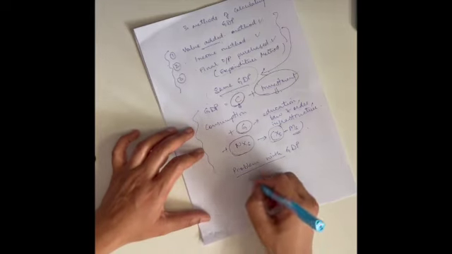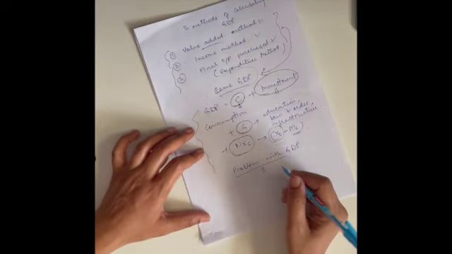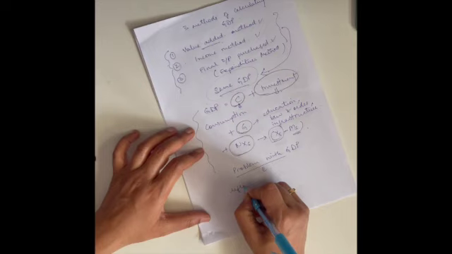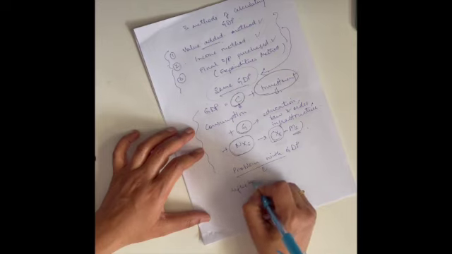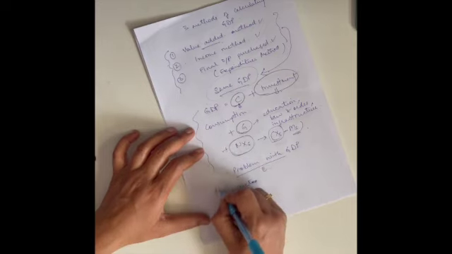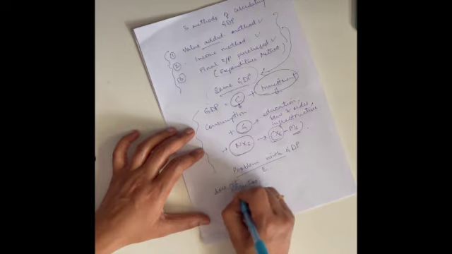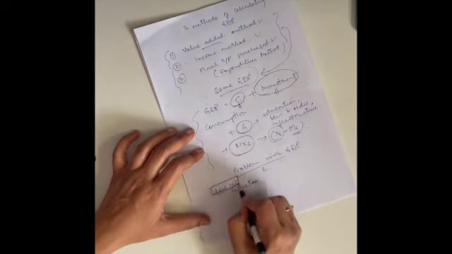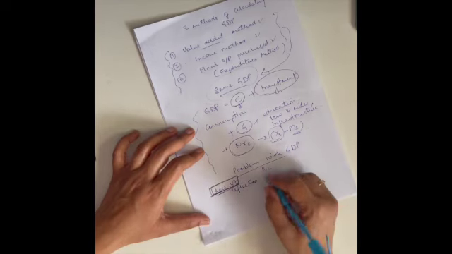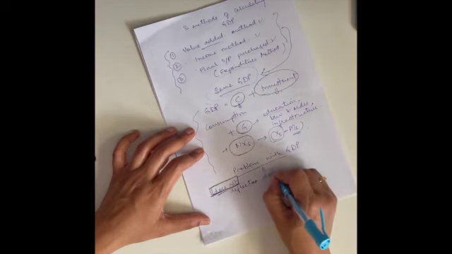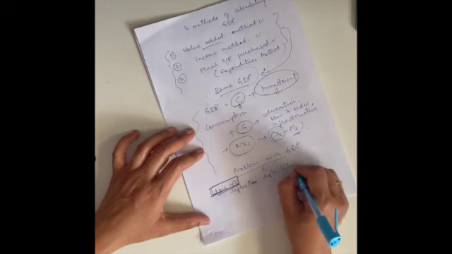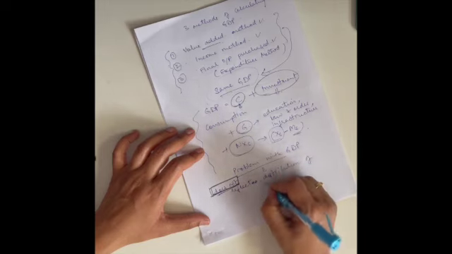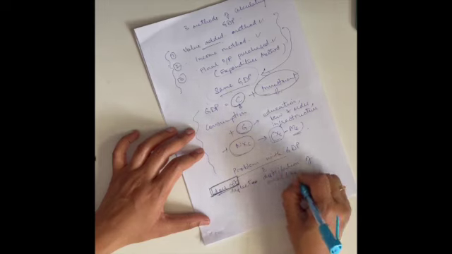What's one problem with GDP is that it does not reflect the distribution of wealth, right?